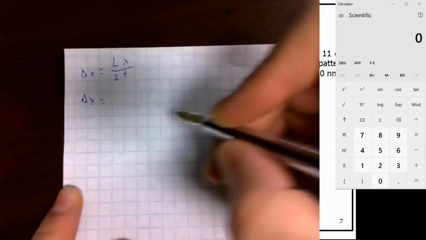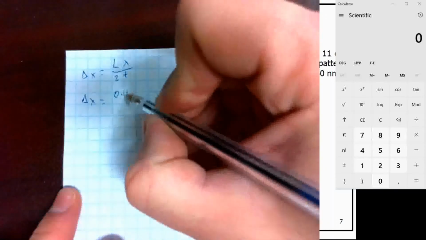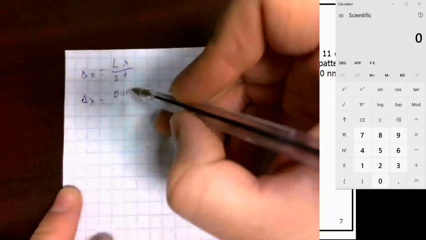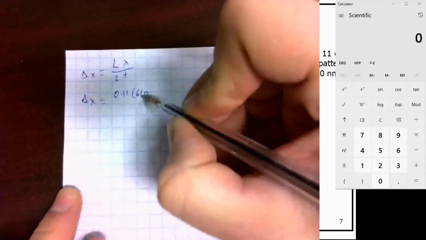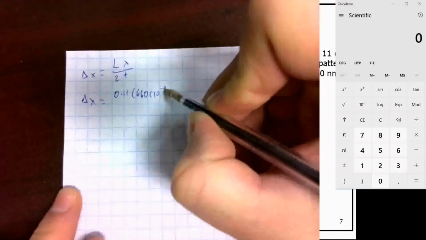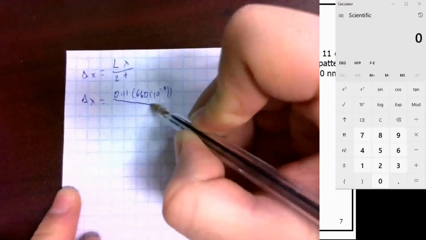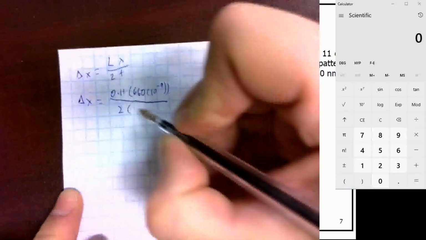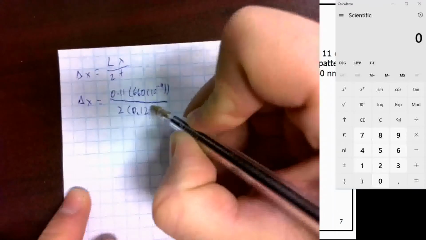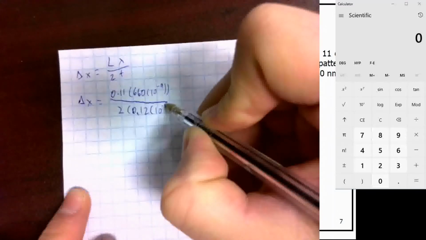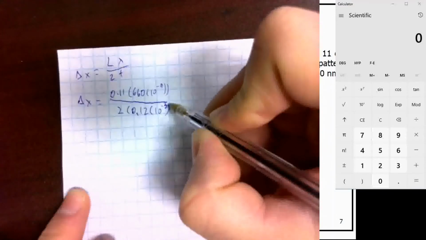My L is the length of those two slides, which is 0.11 or 11 centimeters. My lambda was 660 times 10 to the negative 9. That's my wavelength of the light. I'm dividing by 2, and my thickness is 0.12 millimeters. That's to the 3.